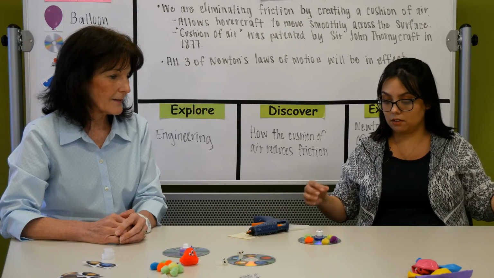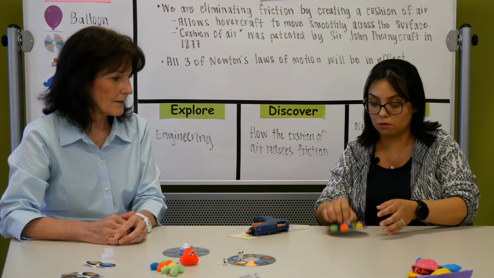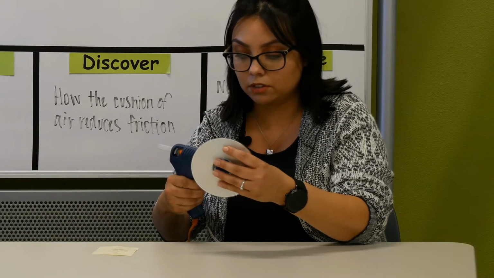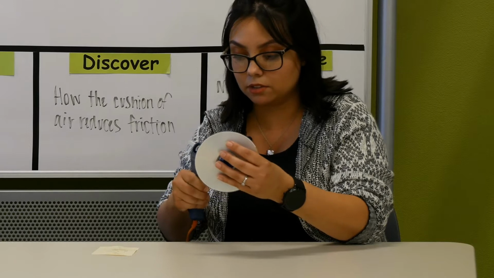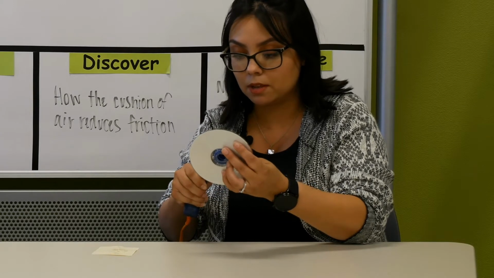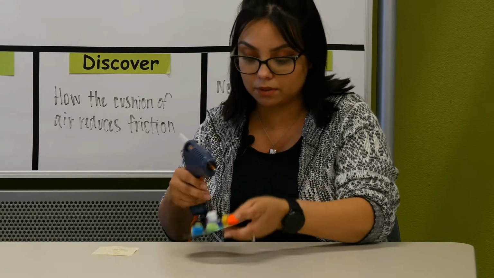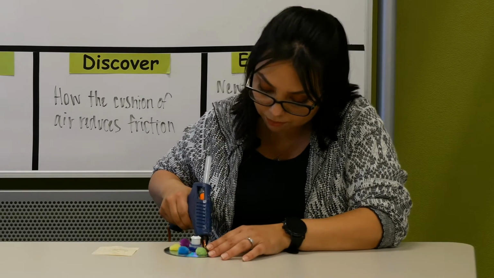All right, so let me go ahead and do that real quick. Thank you, Jean. We also found that having a buddy to do this with really helped, because it can be a little bit of a struggle to get the balloon over the cap as well.